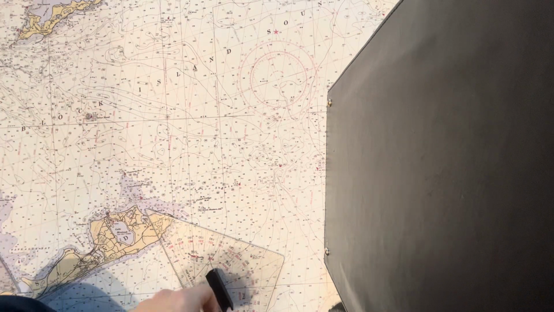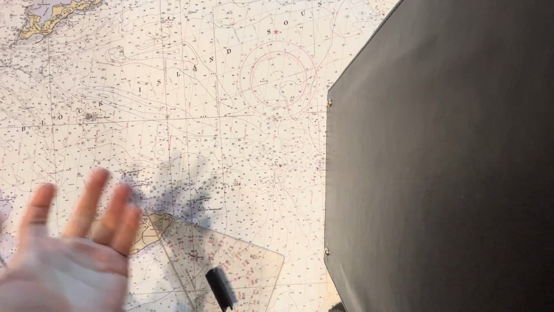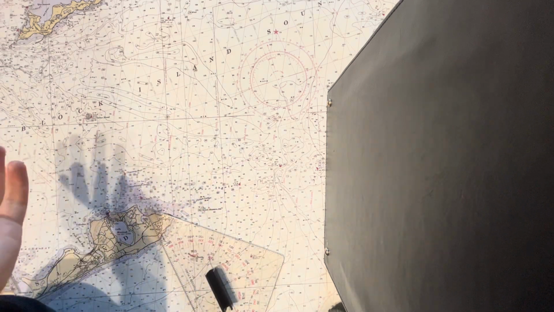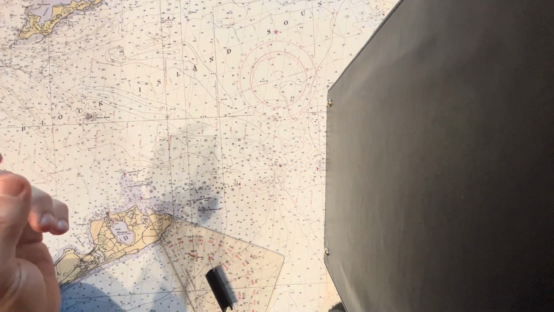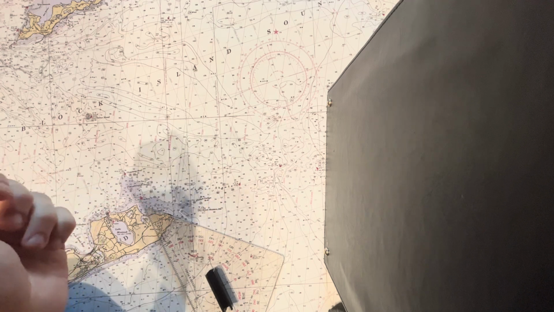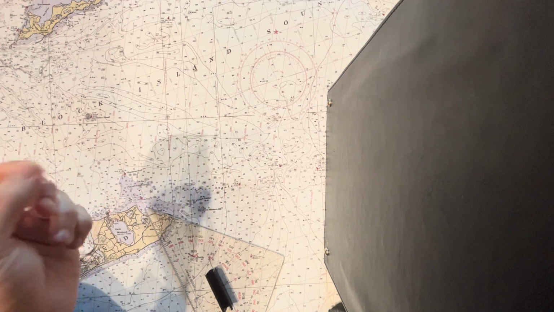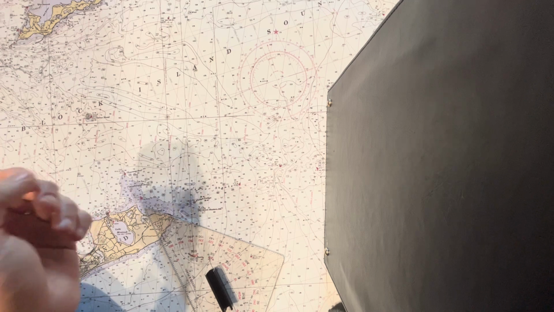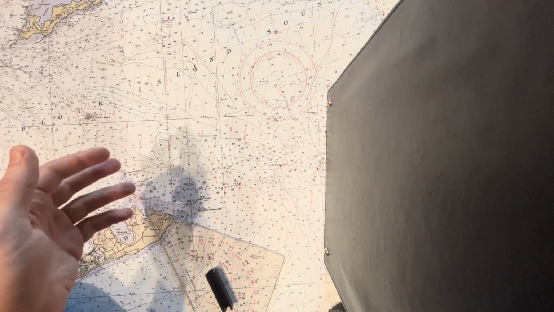A fix, however, is when you can identify the exact point where your ship actually is. Once again, with a reasonable margin of error. Officially, you should only be satisfied with a fix if you're basing it off of 3 lines of position. That's if we're talking visual or radar fixes.